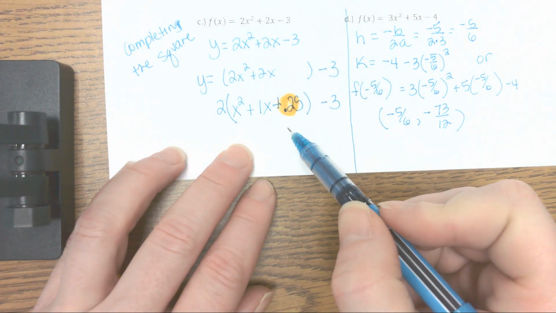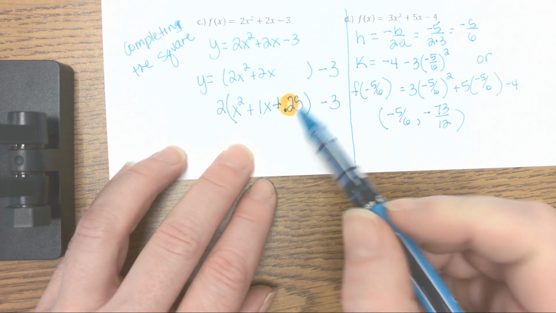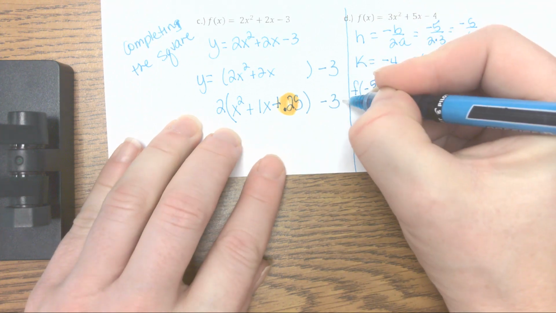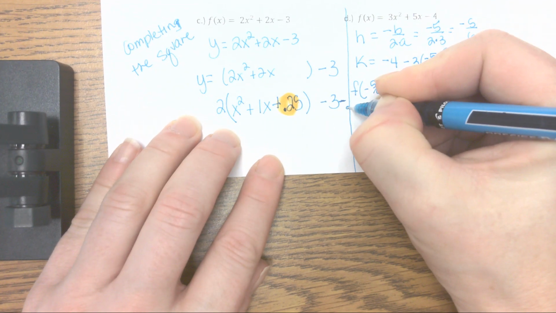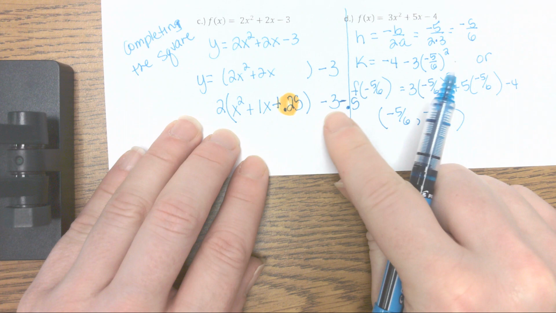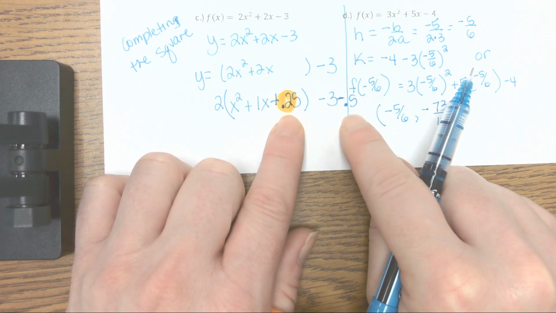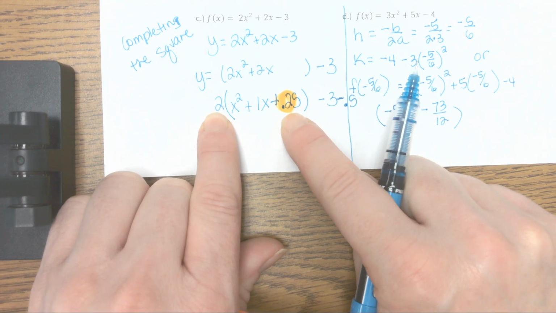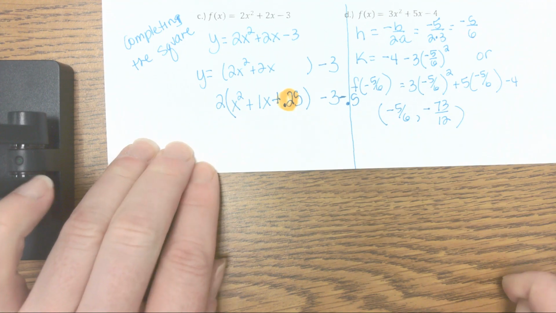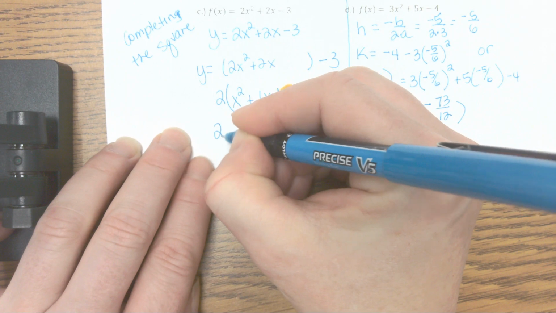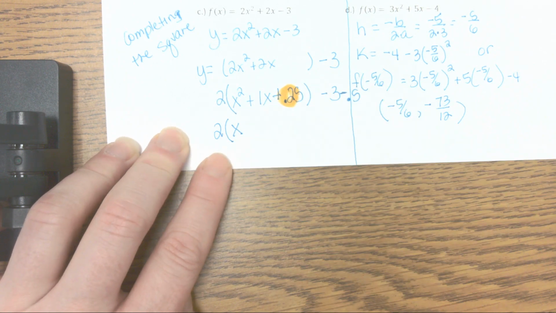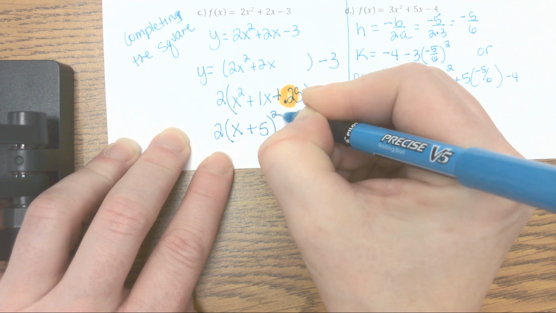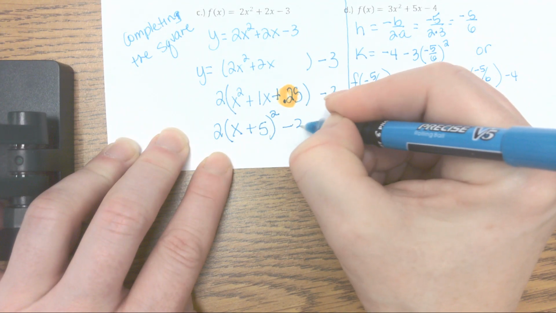I just added 0.25 times 2 to the problem. Take it off the back. Well, Ms. Comrie, you added a 0.25 here. How come you're taking off a 0.5? Because this is really 2 times 0.25. See that? And then last step, you're going to write it in factored form. This is 2 parentheses x plus 0.5 parentheses squared minus 3.5.